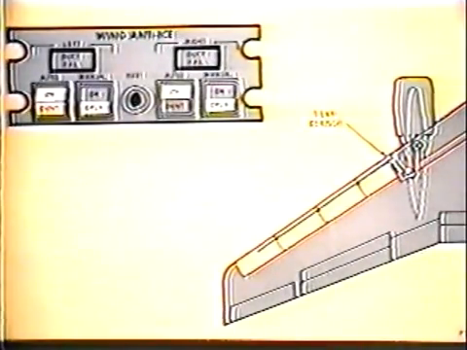The overheat light indicates excessive slat temperature when either the auto or manual mode is in use. The overheat system will not close the anti-ice valve. The switch would have to be unlatched.